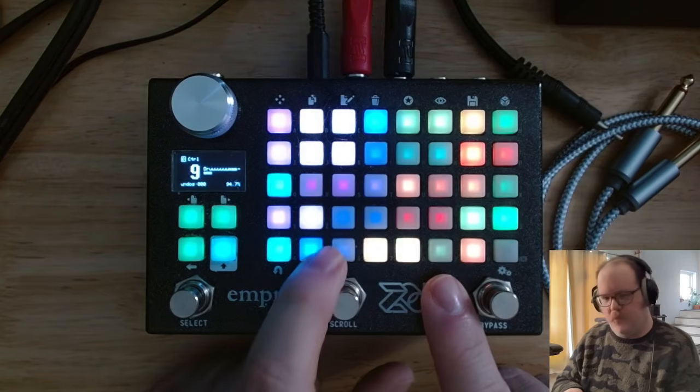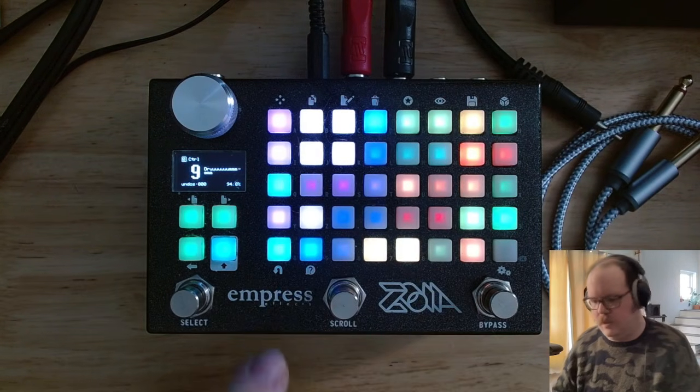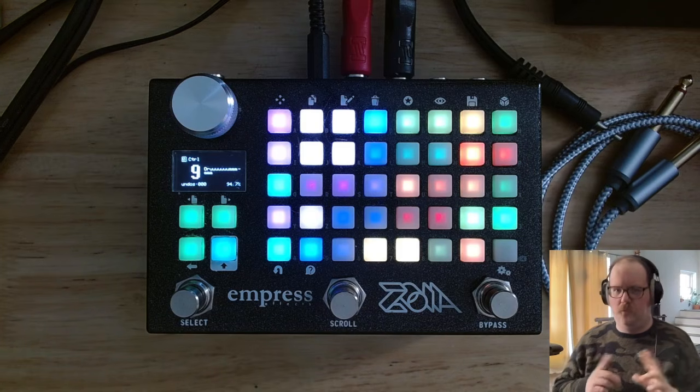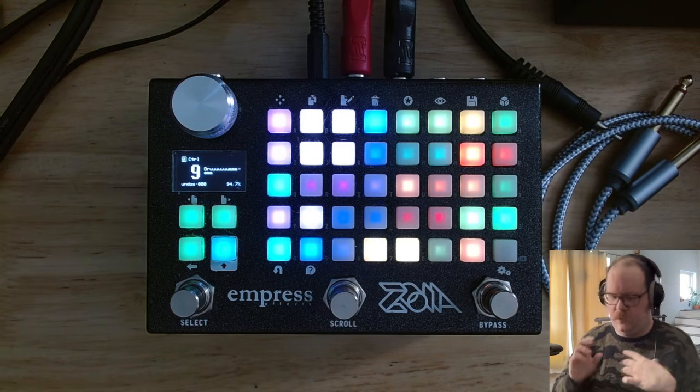Then on the bottom, there's an effect send. You can send both of the voices. I should point out that it's dual mono, so everything comes out the same from both outputs.